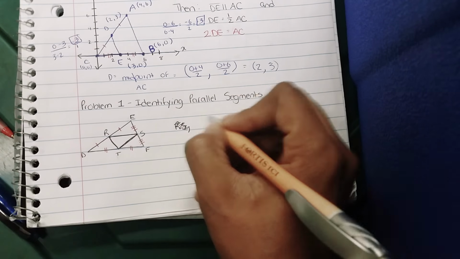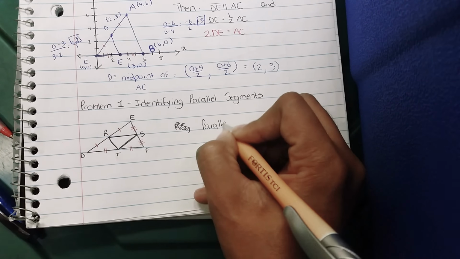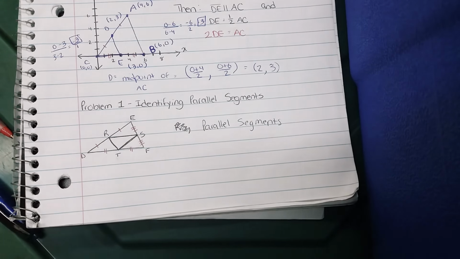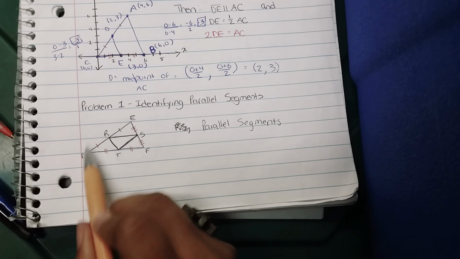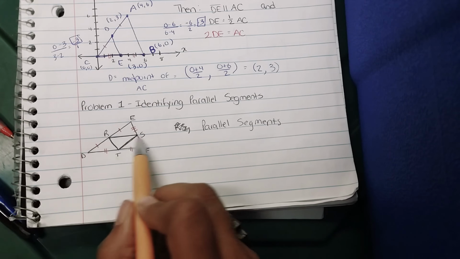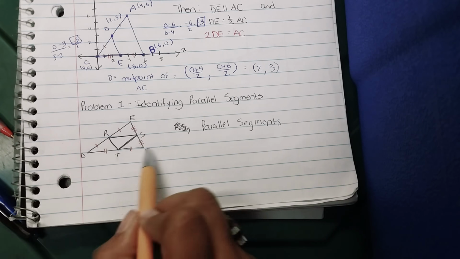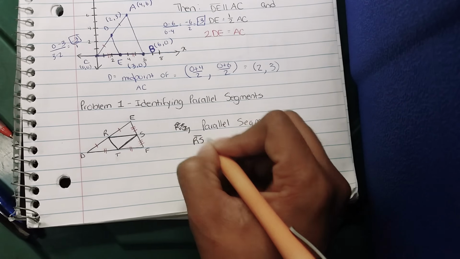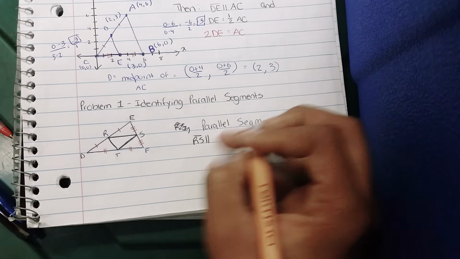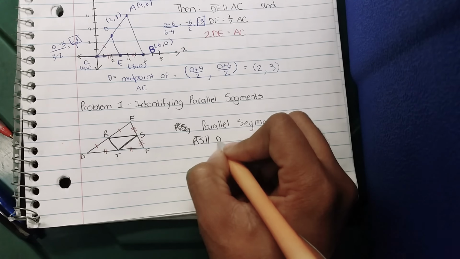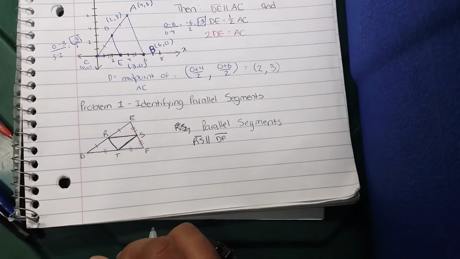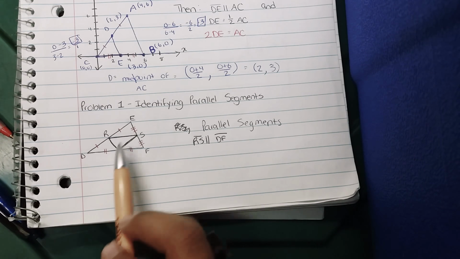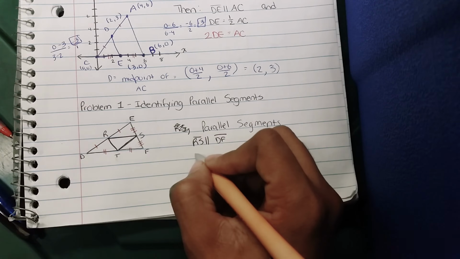So let me write some parallel segments. Well, what we just said, R is the midpoint of this side, S is the midpoint of this side, RS is then parallel to this down here. So that's my first statement. Segment RS is parallel to DF because it's the third side and what we just learned from the Midsegment Theorem, which would make RT, my other midsegment, parallel to EF.